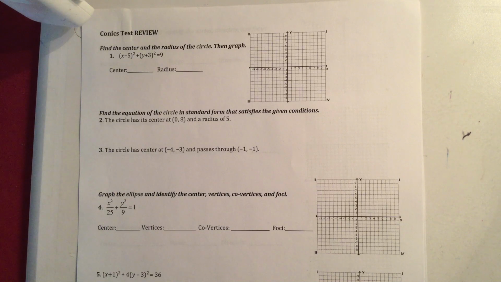Today we are going to go ahead and review for our conic sections test. We will look at all four conic sections: the circle, the parabola, the hyperbola, and the ellipse. We'll graph all four types of conic sections. We will look at their equations, and basically I'm going to make sure you are ready to rock the conic sections test tomorrow. So let's get going.